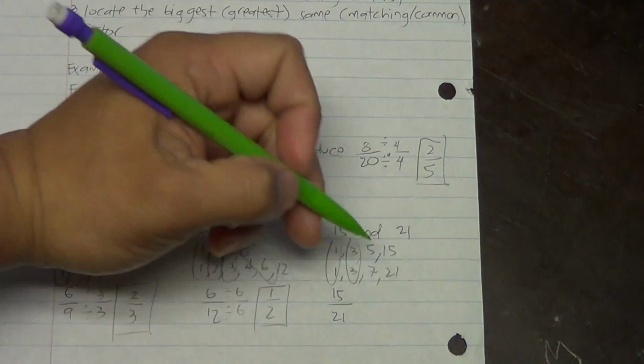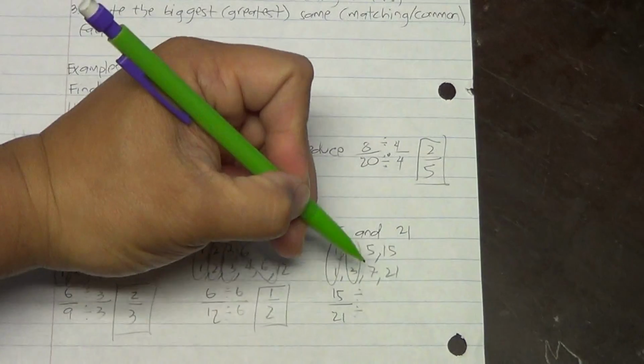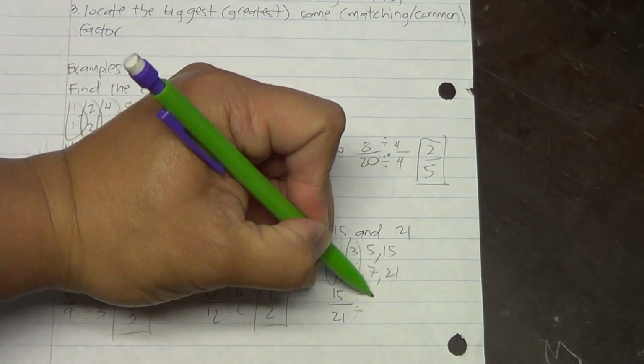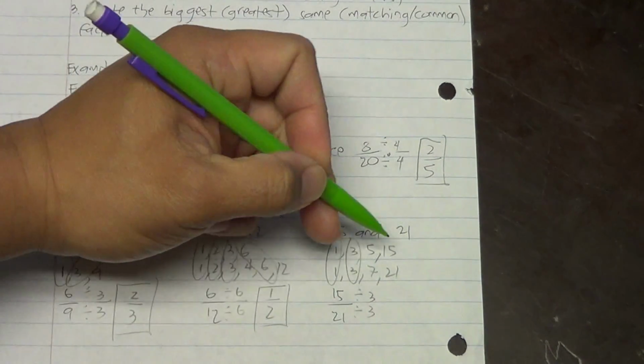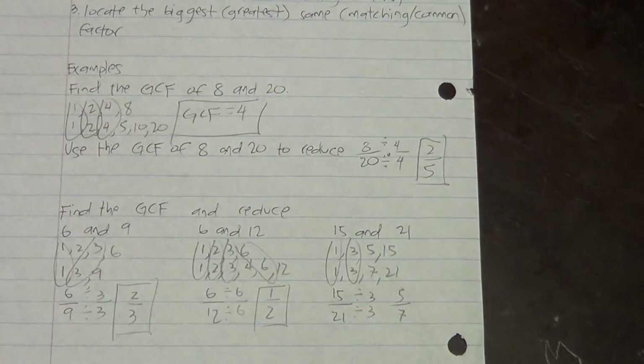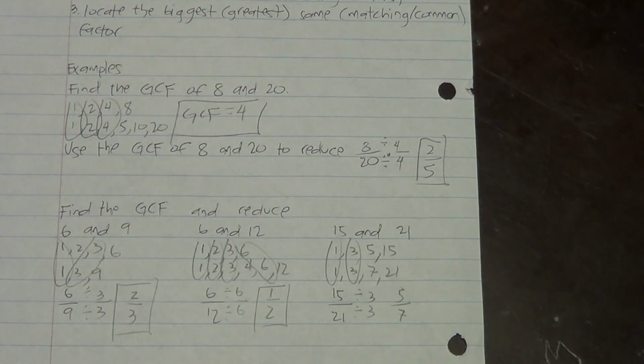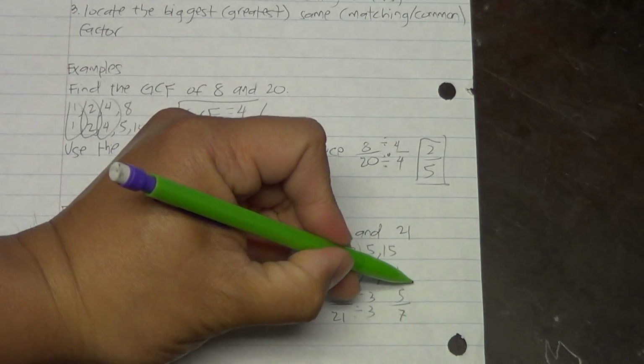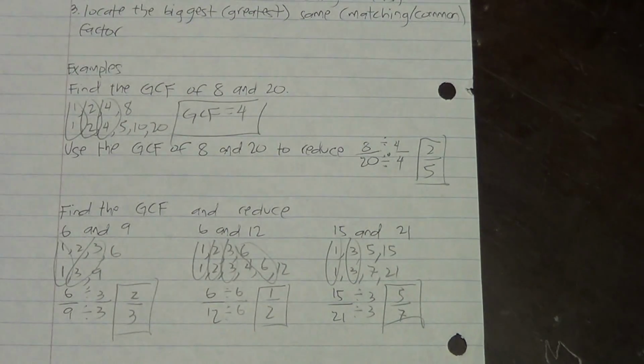Greatest in that group is 3, so we're going to take that greatest common factor and divide numerator and denominator by 3. 15 divided by 3 gives us 5. 21 divided by 3 gives us 7. And of course we mentally check, can we reduce it any farther? No, the greatest common factor between 5 and 7 is 1, and we're done. So, a review lesson on finding the greatest common factor.